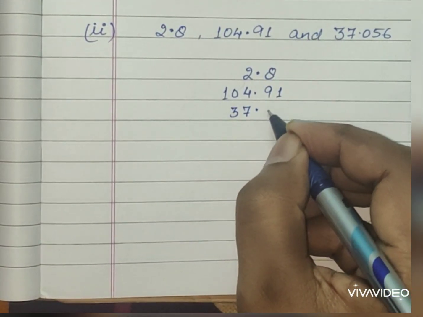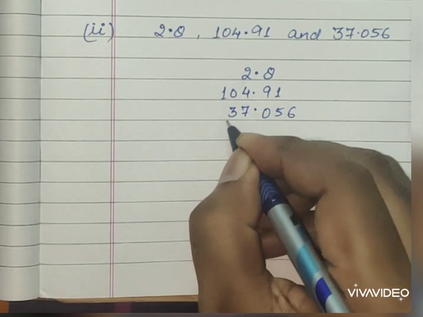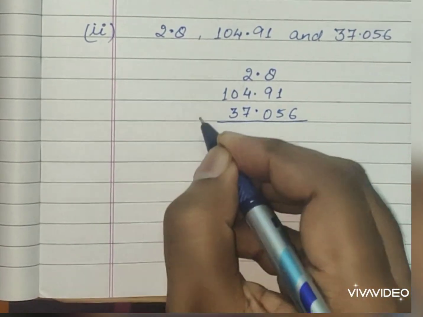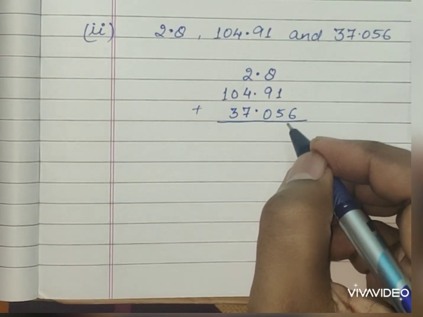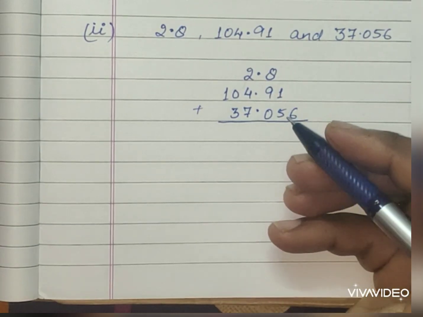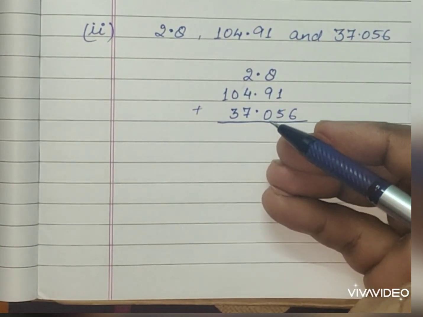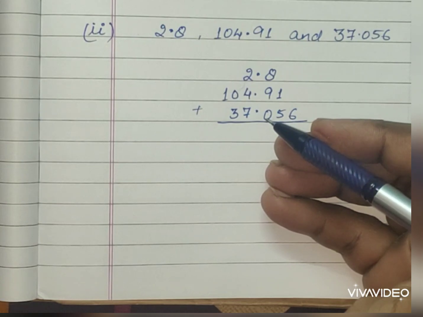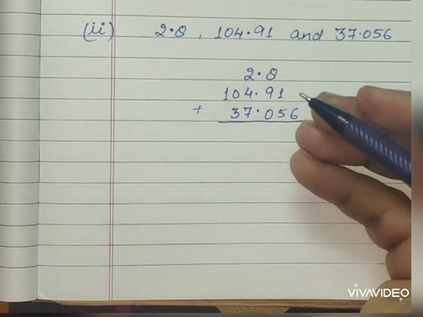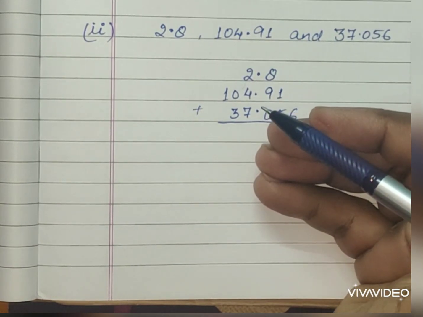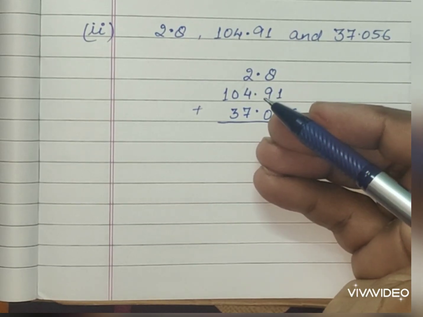Then the addition will be proper. So now this is how you will arrange it. Everything is lying on a proper line and the numbers are also below one another according to their place value.